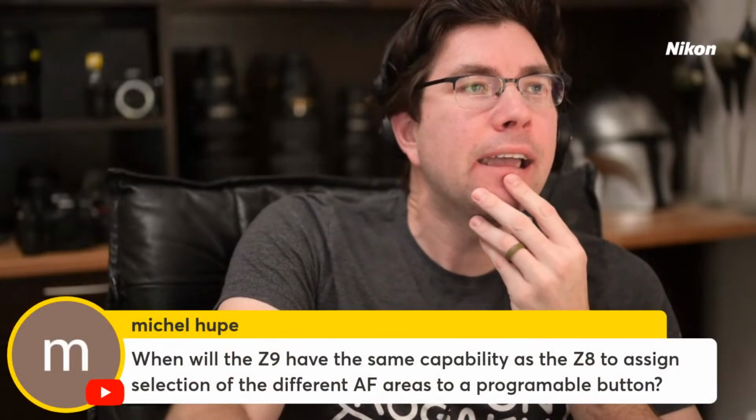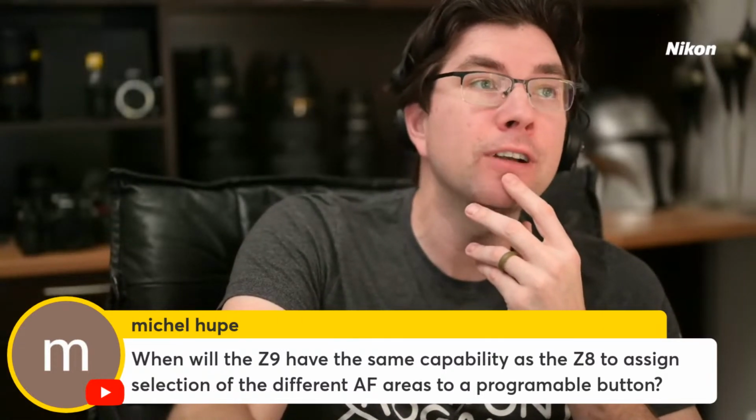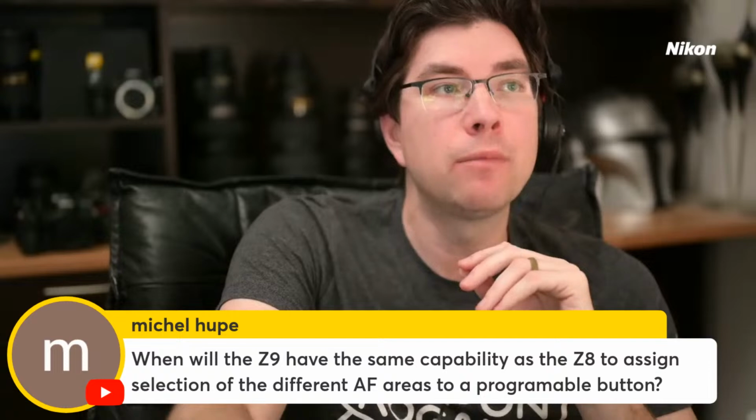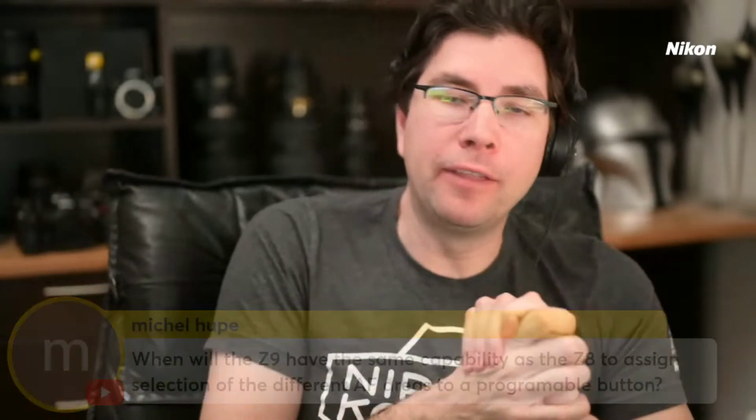All righty, let's see this next question here. Michael, when will the Z9 have the same capabilities as the Z8 to assign selection of the different AF areas to a programmable button? I don't know. That I do not know. This is one of those questions I talked about at the beginning: if it is a future firmware option or question, I don't know the answer to it. Well, when it happens, it happens. Until it does, we will just have to hope.